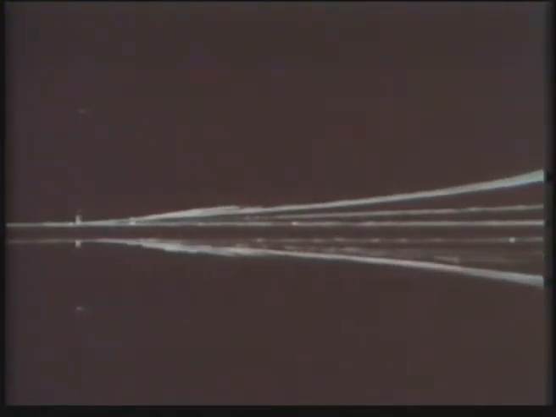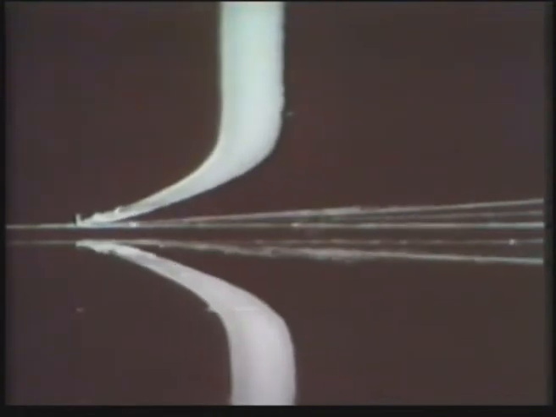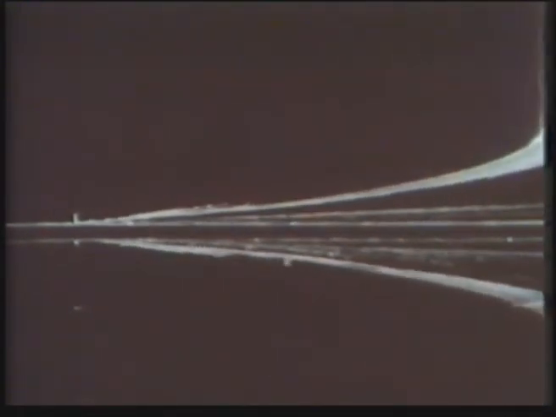Moving the camera with the free stream velocity will give a better view of the boundary layer growth. The velocity throughout the boundary layer is less than that in the free stream. There is no slip between the plate and the layer of fluid immediately adjacent to it. At the plate, the relative velocity is zero. This is the no-slip boundary condition of viscous flow.